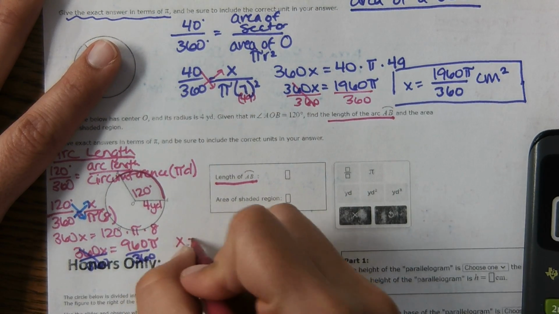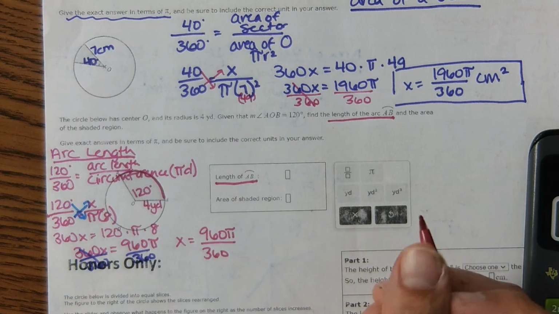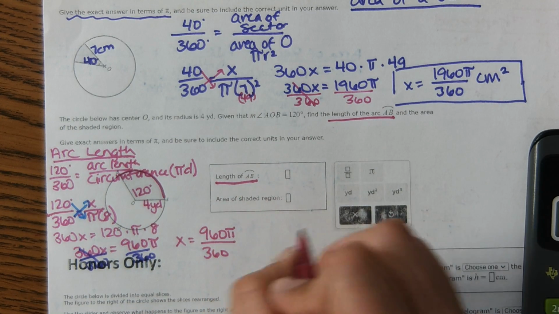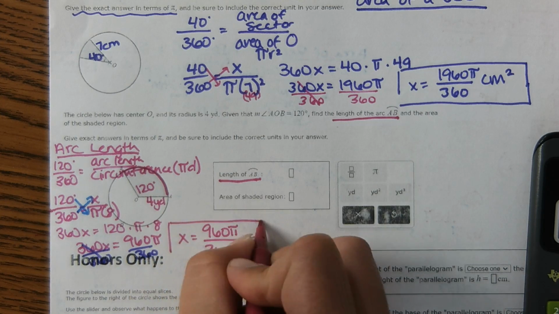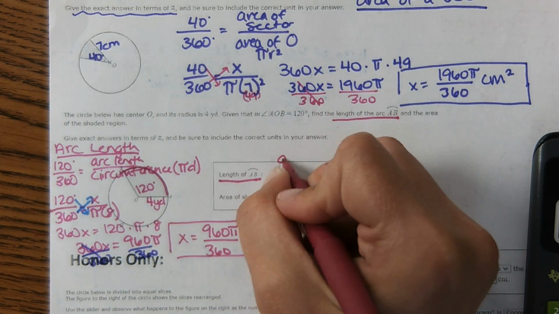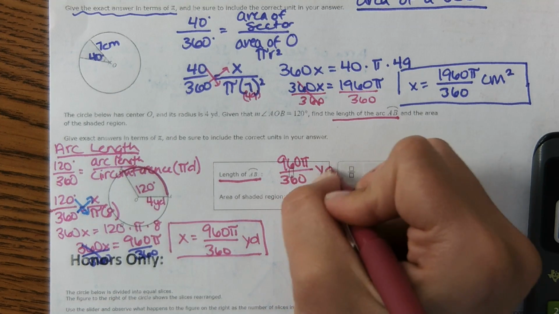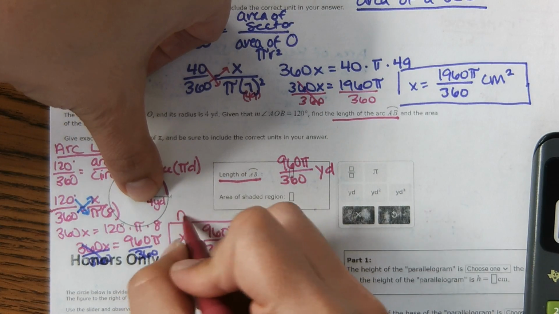And I get x equals 960 pi over 360. And it's a length of a segment, so that would just be yards. So that's the arc length. And again, I could simplify it, but I don't need to.